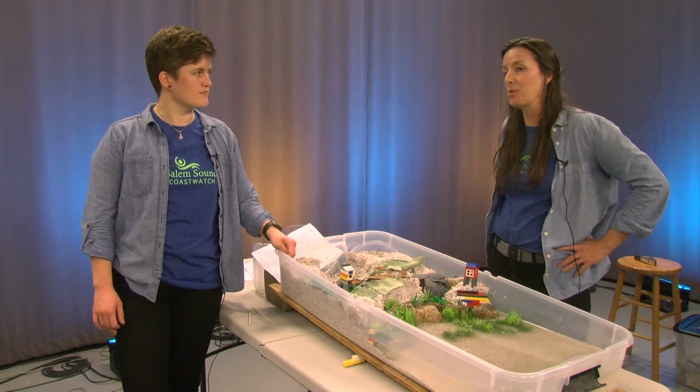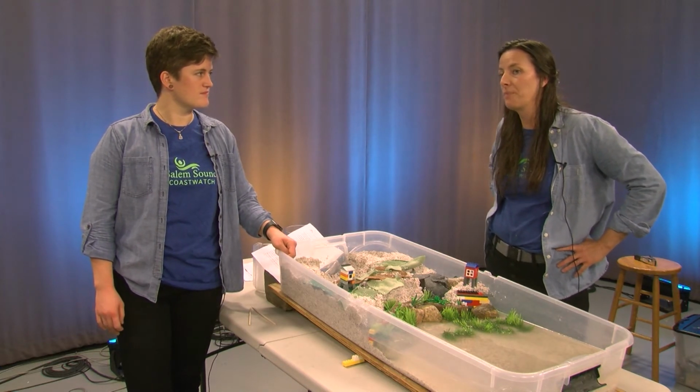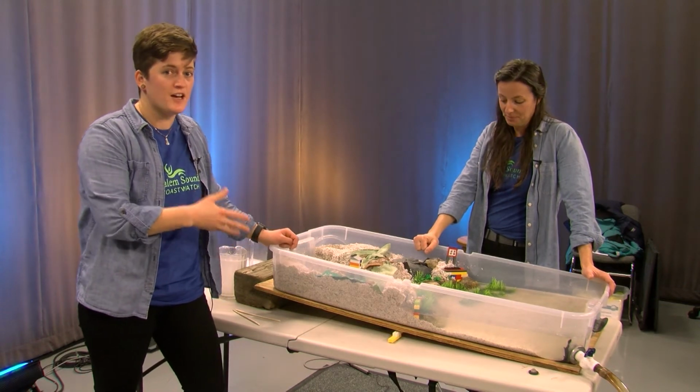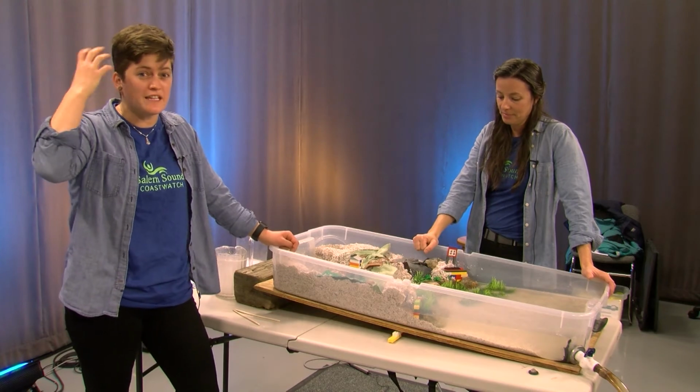You might make some observations out there as a scientist too. And maybe you'll come up with some new ideas that you didn't have a chance to build today, but it's gotten your engineering minds working.